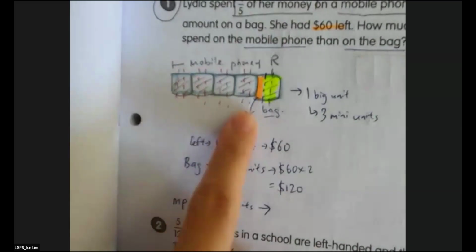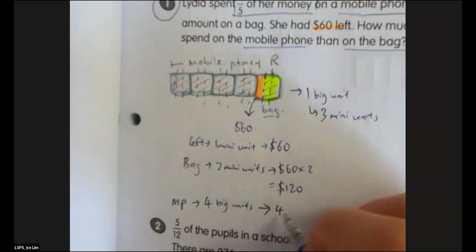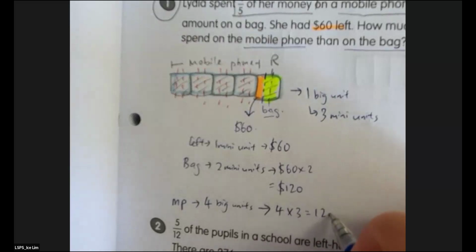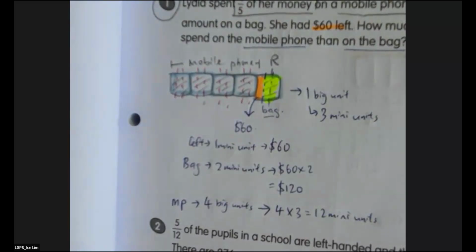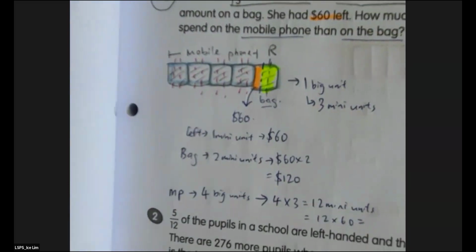So in other words, the mobile phone will be 12 mini units. Is that okay? Yeah. And that is 12 times 60. 12 times 6, $720.